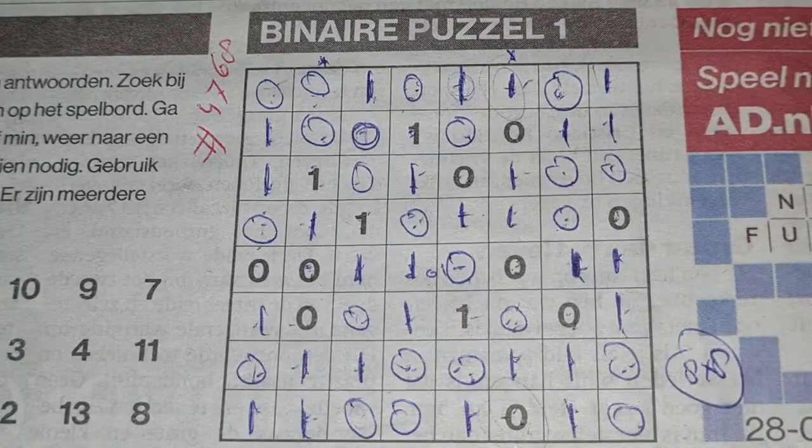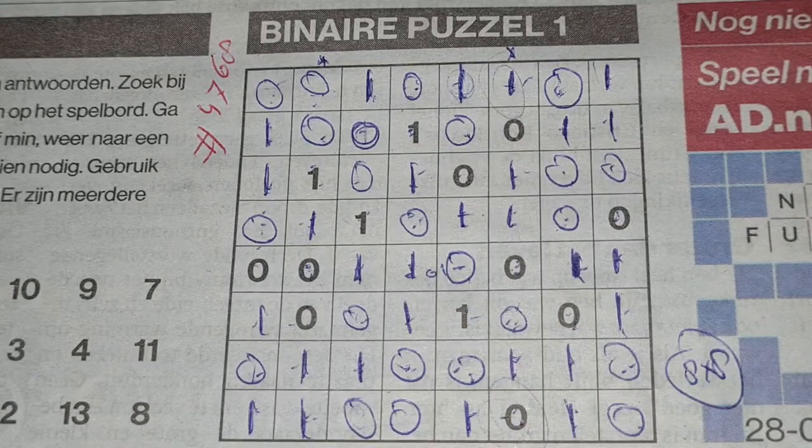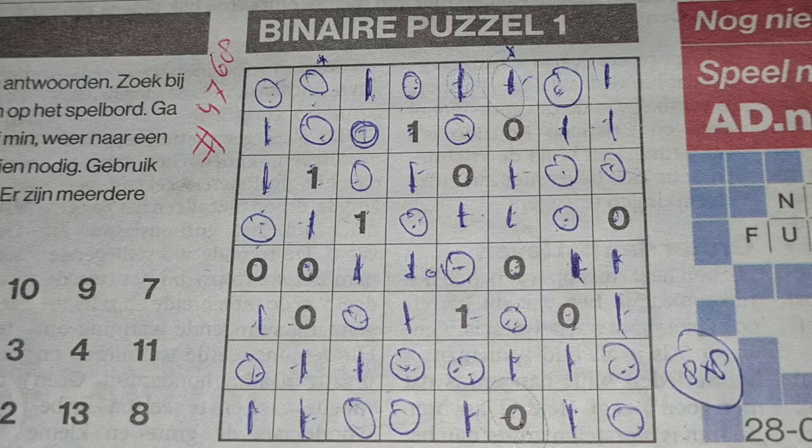Finished in 4 minutes. Great binary. Only one time comparing. And I like this one. Yes, I really do. Early stage to compare. Often you need to compare at the end of the puzzle, but you need to compare this one quite early. And I like this one.